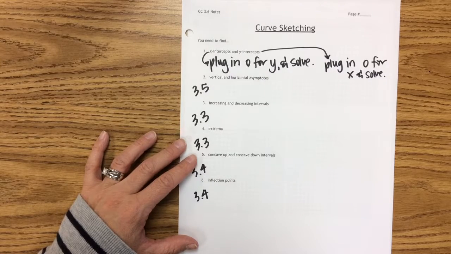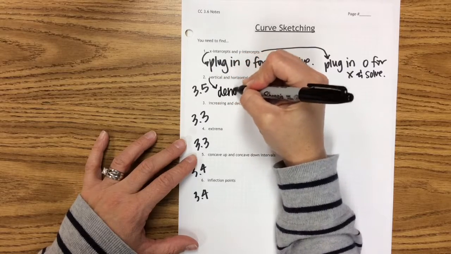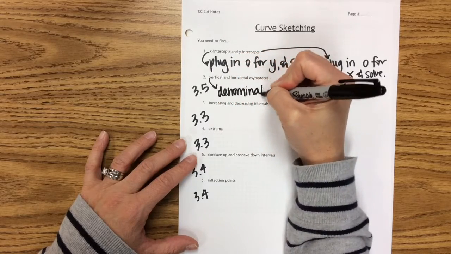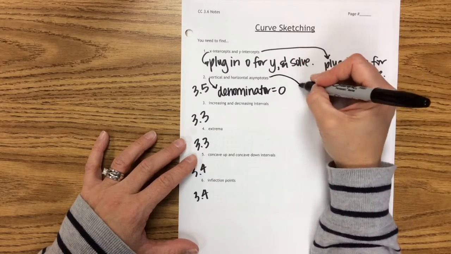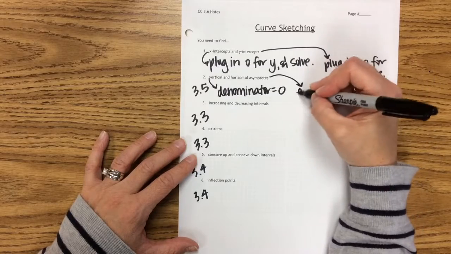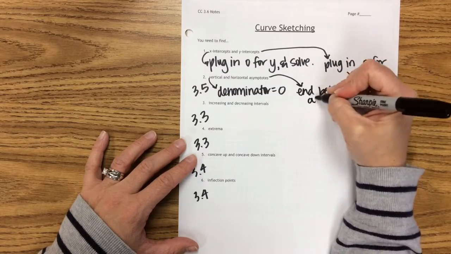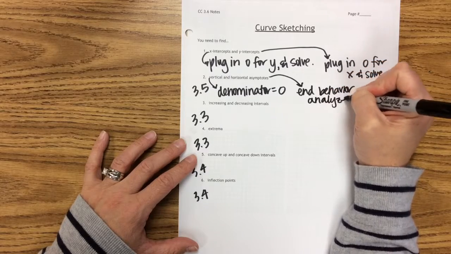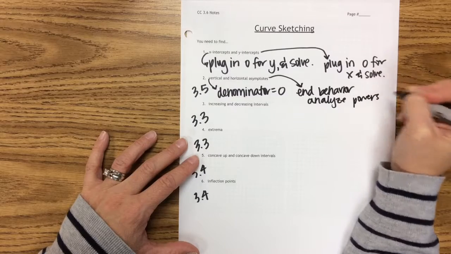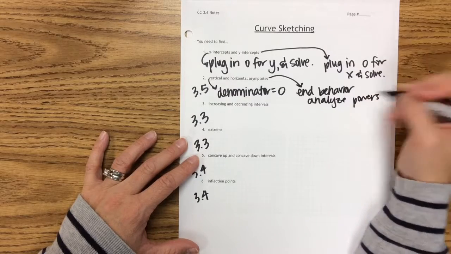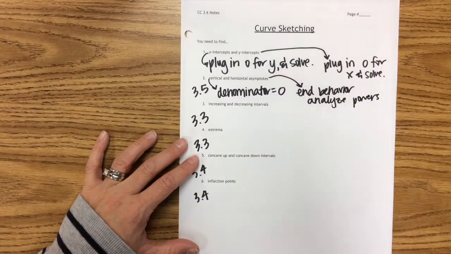For vertical and horizontal asymptotes, quick summary on those. Vertical asymptotes, you set the denominator equal to 0 and solve. For horizontal, that has to do with end behavior, and you're going to analyze the powers or the degrees on the exponents on the top and the bottom. There's a whole summary on that in section 3.5.